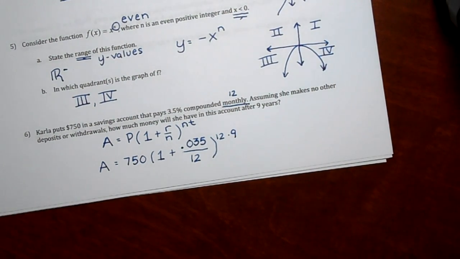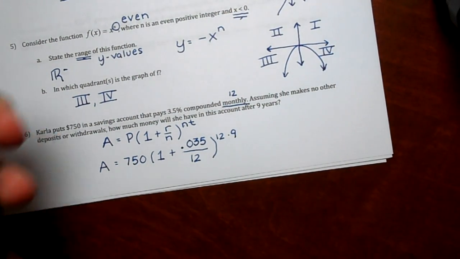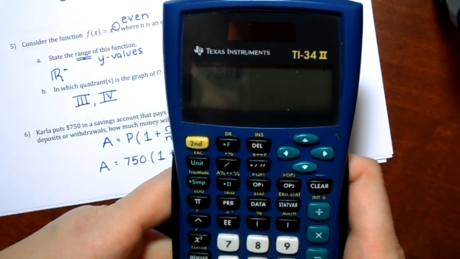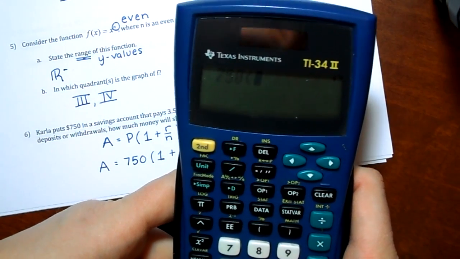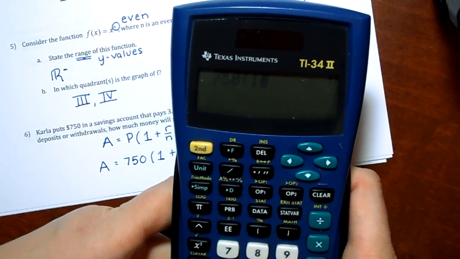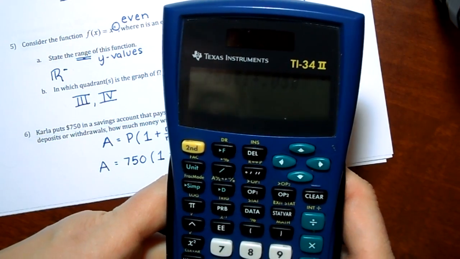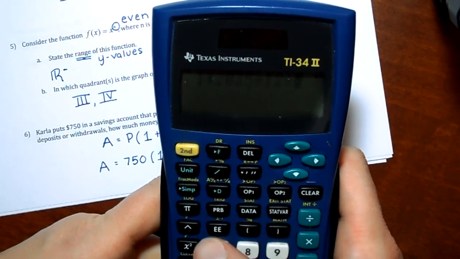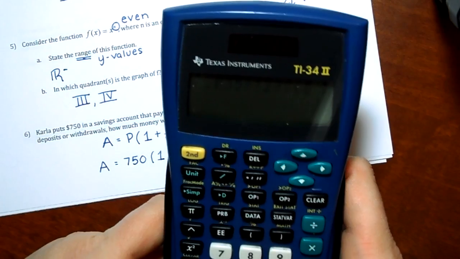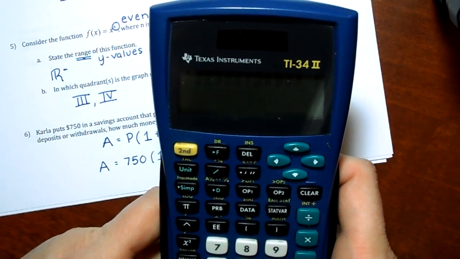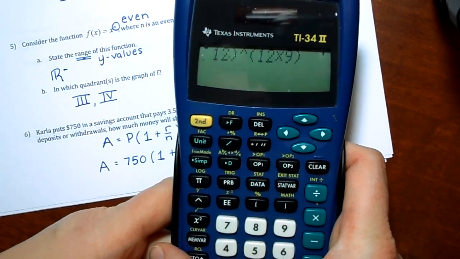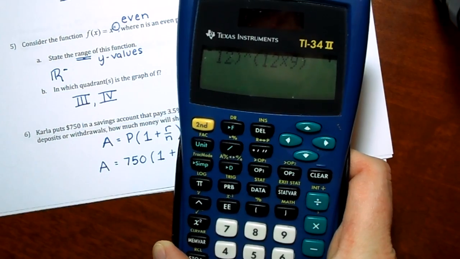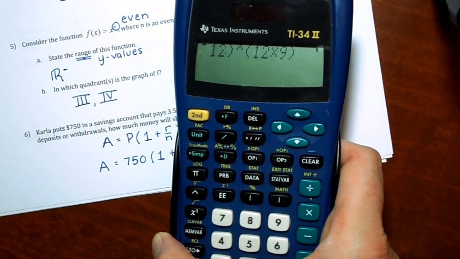From here, I would just type straight into a calculator, and I'm going to hope that you can see how I'm typing this in. So I'm going to type 750 parentheses 1 plus 0.035 divided by 12. No extra parentheses there at all. And then to the power of, and in this calculator I'm going to need to make sure that I put that exponent in parentheses. Some of your calculators, you don't need parentheses up in the exponents, and hopefully by now you know which type your calculator is. But if you're not sure, parentheses are always a safe bet.